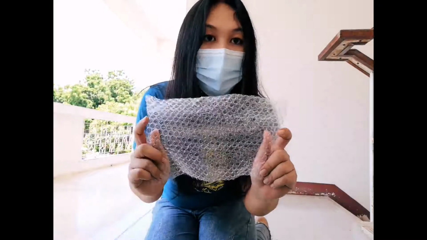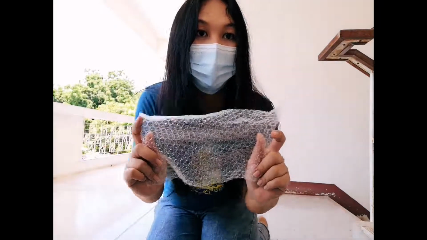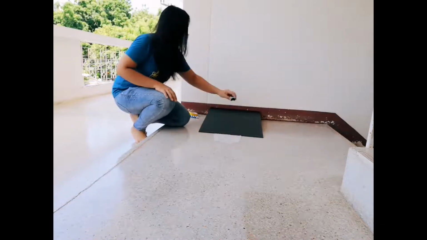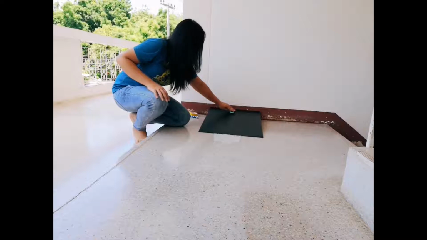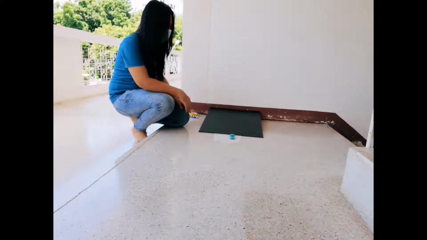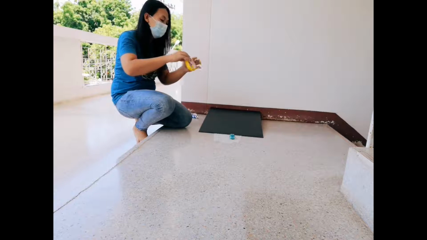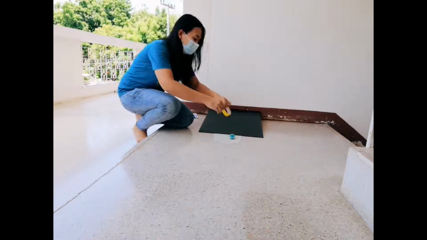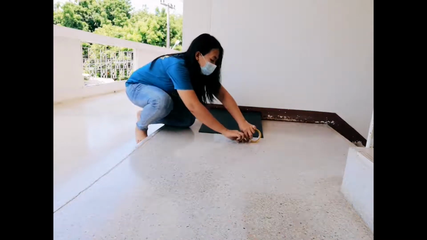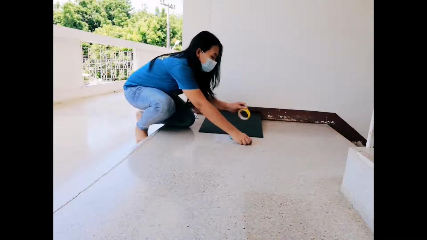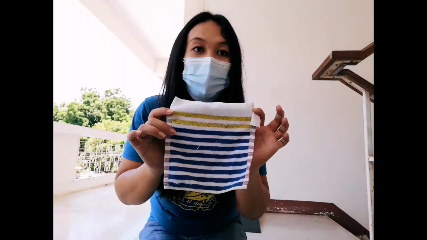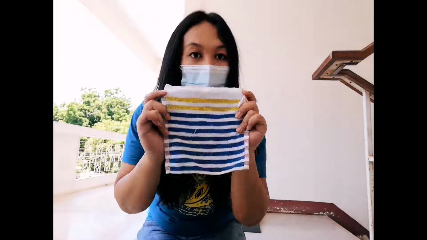Next, we will put a bubble wrap at the bottom of our feature board. Next, we put a cloth at the bottom of our feature board.